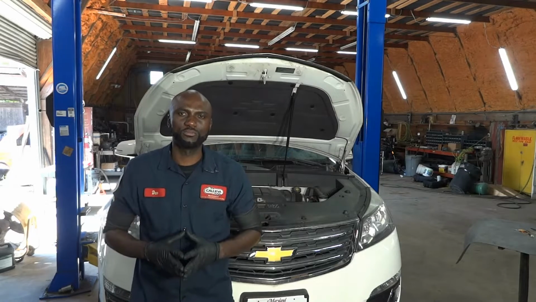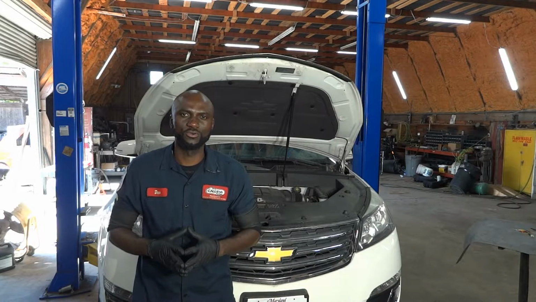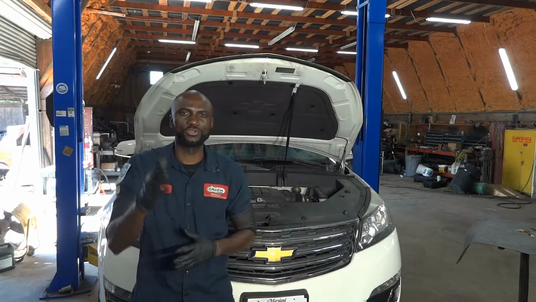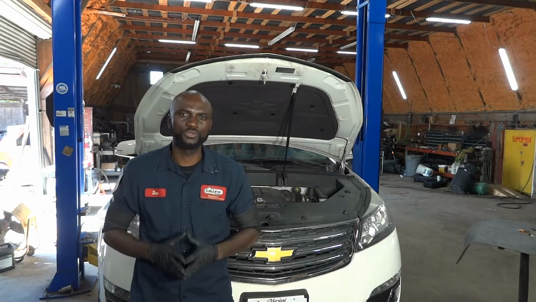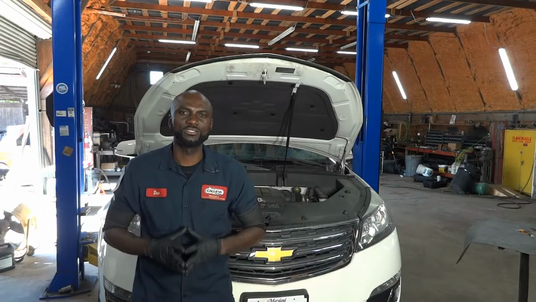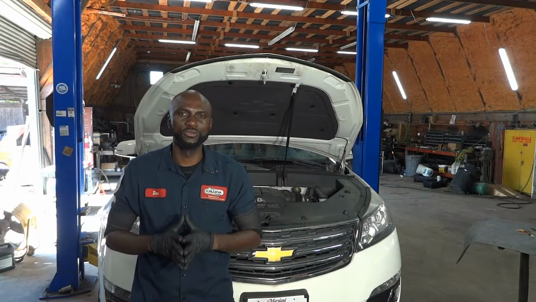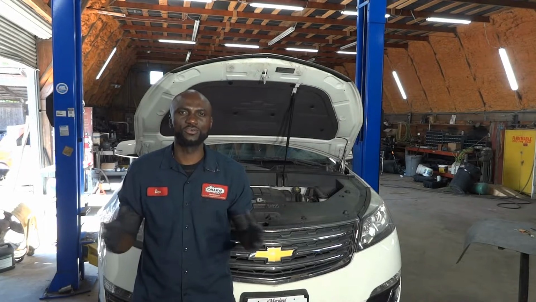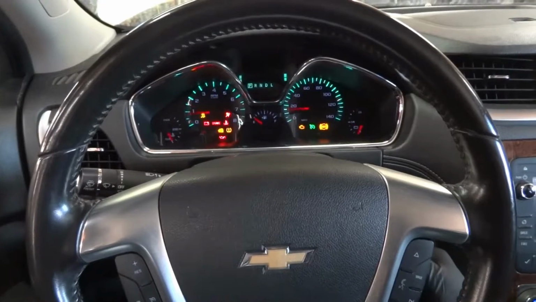After confirming the complaint, we're going to connect the scan tool to the vehicle to see what kind of trouble codes we have in the engine computer. After we retrieve the trouble codes, then we're going to talk about what directions we're going to go so we can fix whatever is causing the check engine light to remain on while the engine is running. So now let's go inside the vehicle and confirm the customer's complaint.